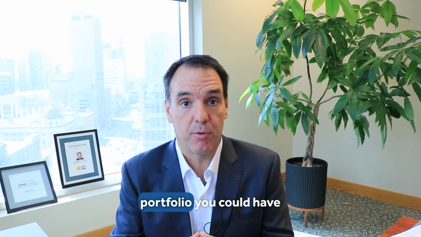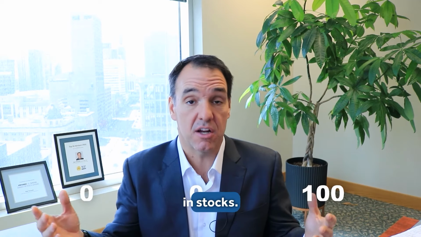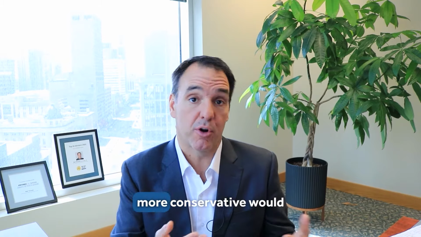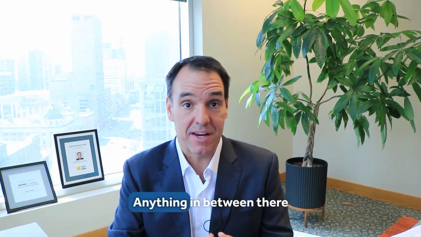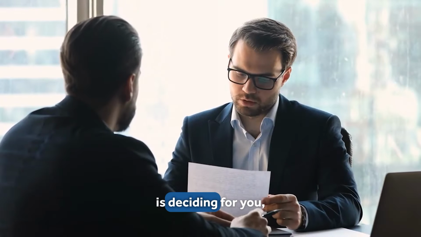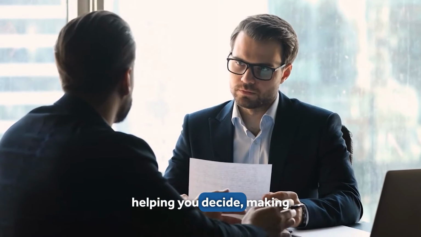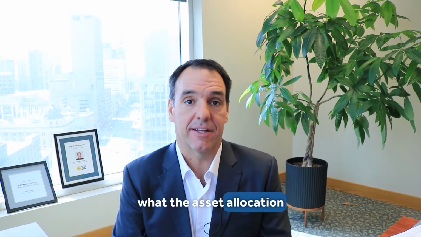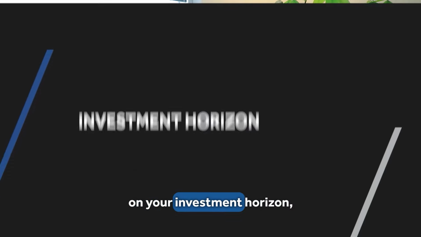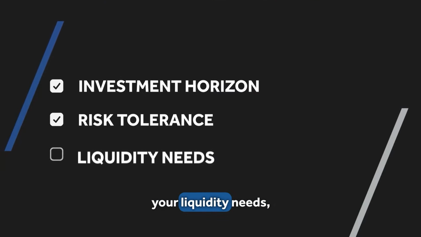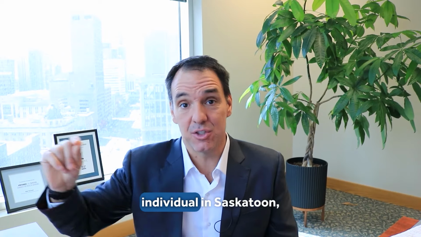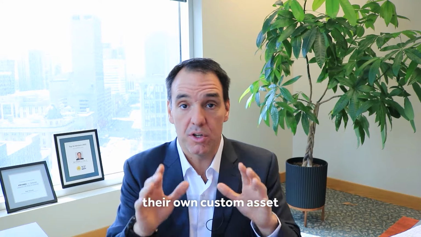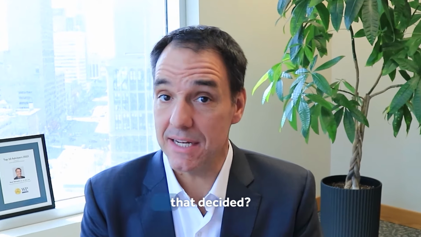The most aggressive portfolio you could have would be 100-0-0, all in stocks, perhaps some speculative stuff in there, and the more conservative would be 0-100-0, all in fixed income or cash-like equivalents. Anything in between there, your portfolio manager is deciding for you, helping you decide, making a recommendation as to what the asset allocation should be. Now that should be based on your investment horizon, your risk tolerance, your liquidity needs, and a whole bunch of other factors about you personally. This should be different than the individual in Saskatoon, the guy in Halifax, the gal in Toronto. Everyone should have their own custom asset allocation. And how is that decided?